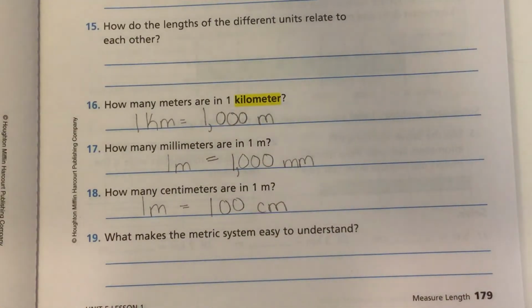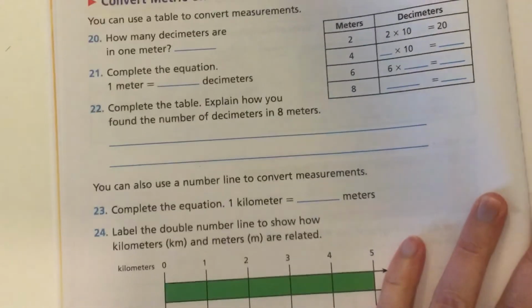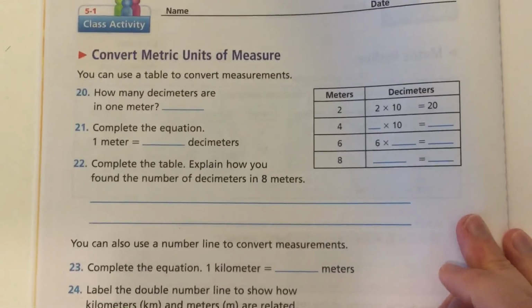Number 19 is an interesting question. Some people disagree with this. What makes the metric system easy to understand? I tend to agree with it. I think the metric system is easy because of all the zeros. I can multiply by 10. I can multiply by 100. Those are really easy facts for my brain to handle. So in that way, it makes it easy.